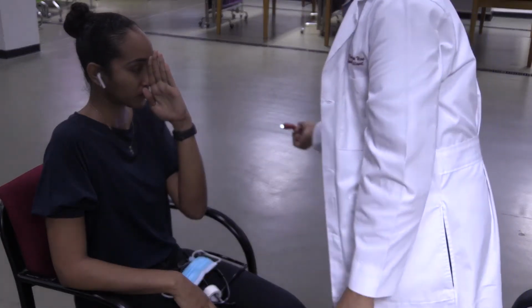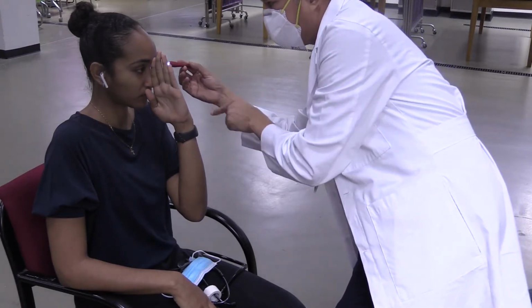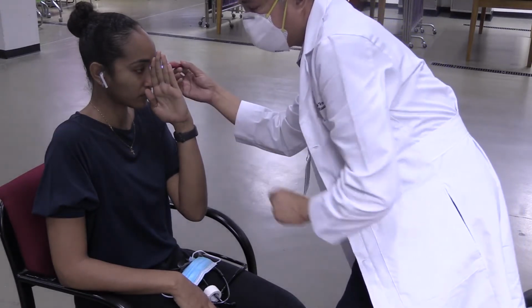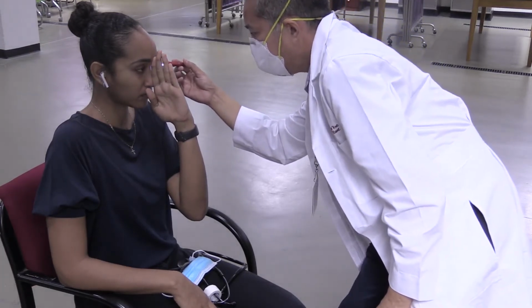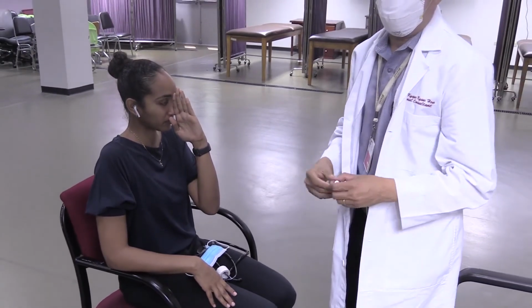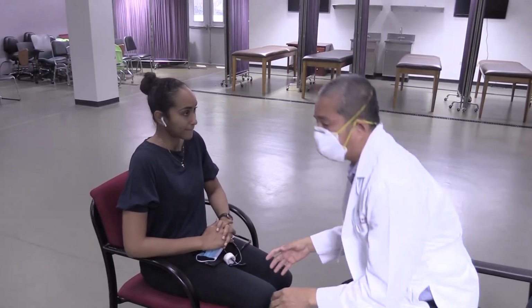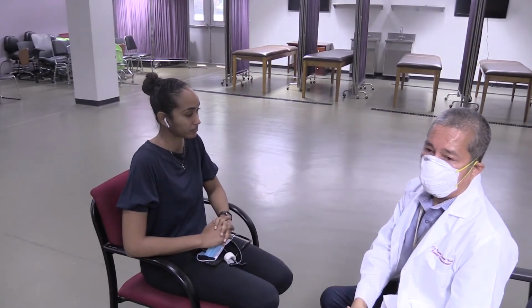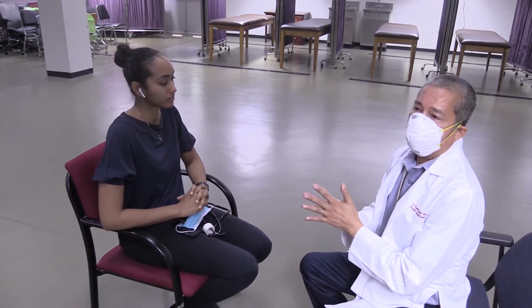Alright? Now I switch the light to the other side, checking the direct light reflex on this side and the consensual light reflex on the other side. Okay. Usually we skip the fundoscopy examination. And the third cranial nerve is usually combined with the 4th and 6th for the extraocular movement, because the extraocular muscles are supplied by these 3 nerves together.